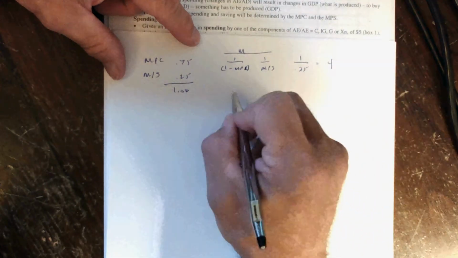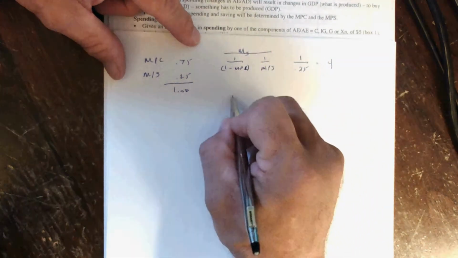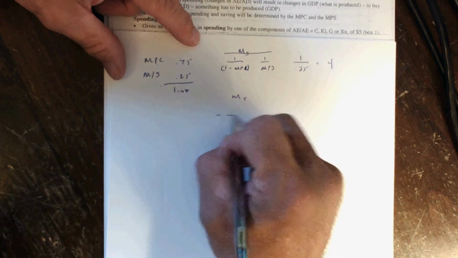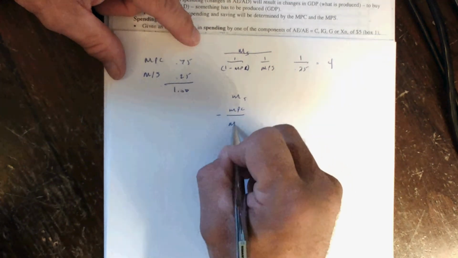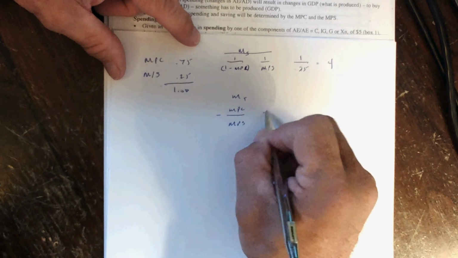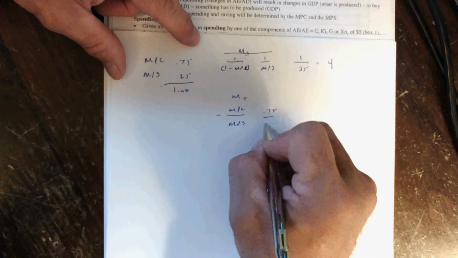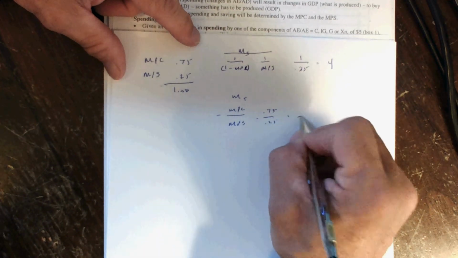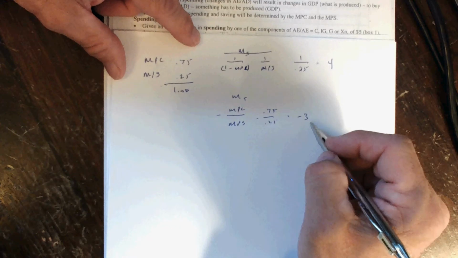The tax multiplier is a formula of negative marginal propensity to consume divided by the marginal propensity to save. That's 0.75 divided by 0.25, a negative. That's a negative 3. Always 1 less and a negative.